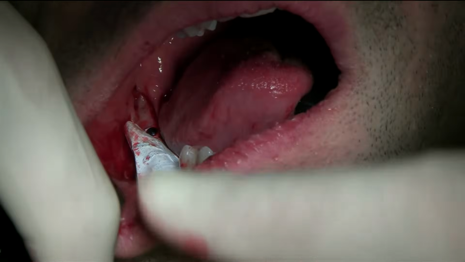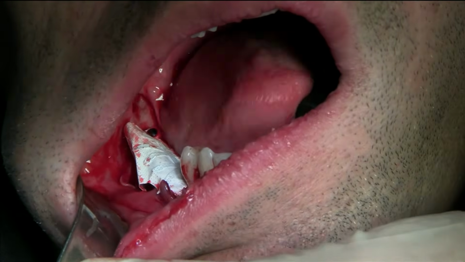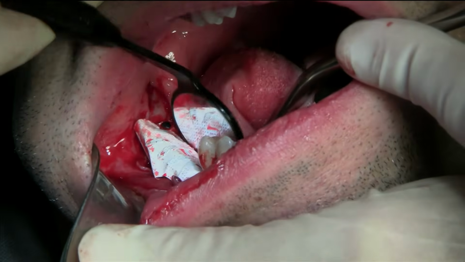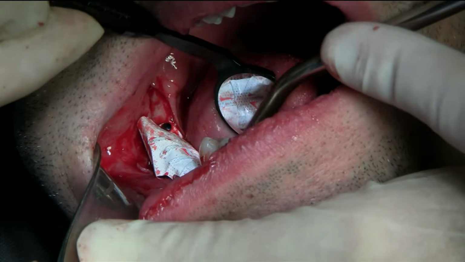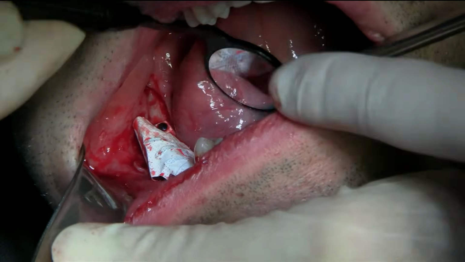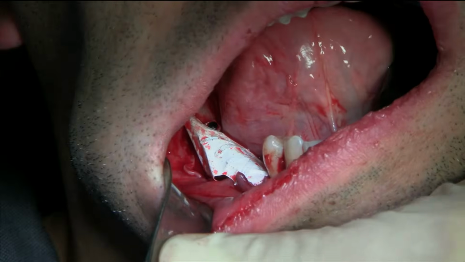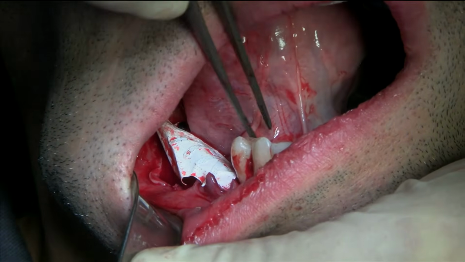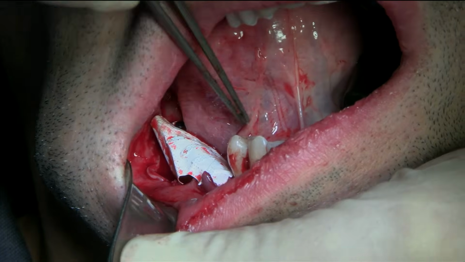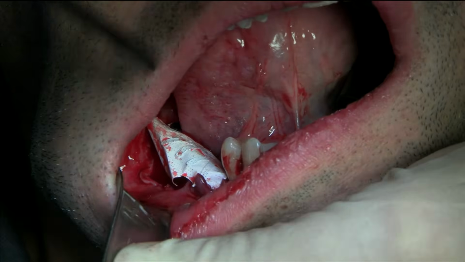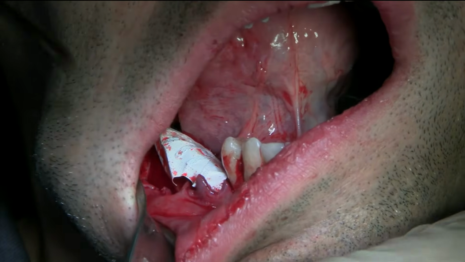Okay, so the screw's in, but I don't know exactly where it is. Just hold this one here.